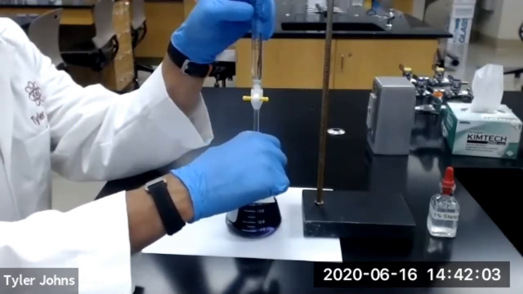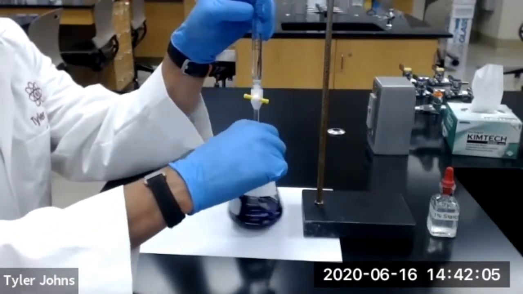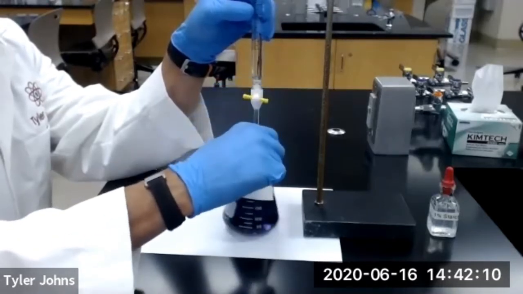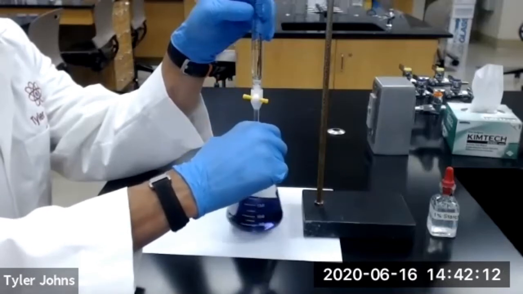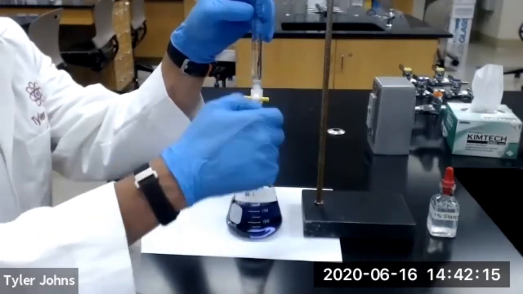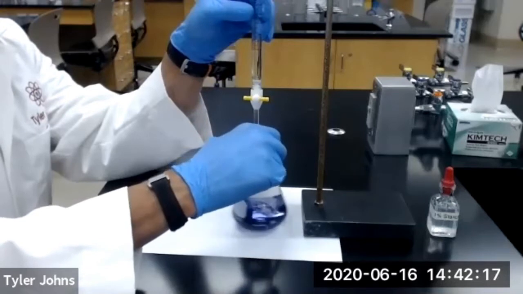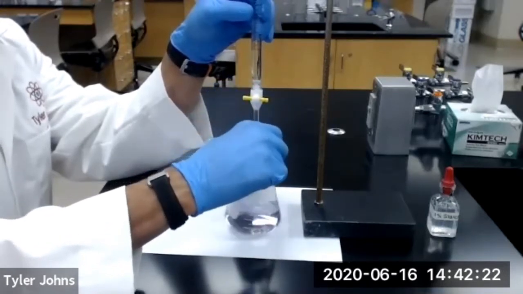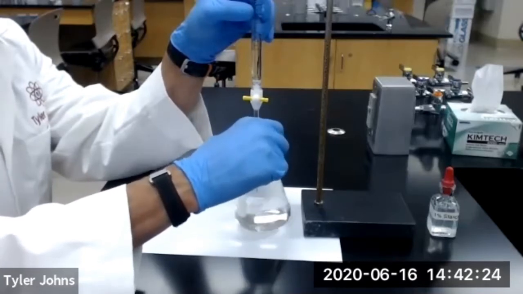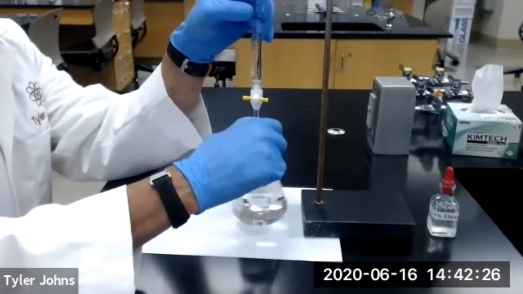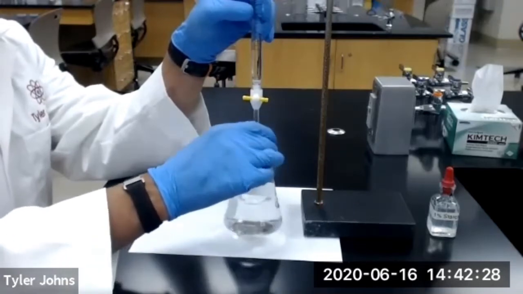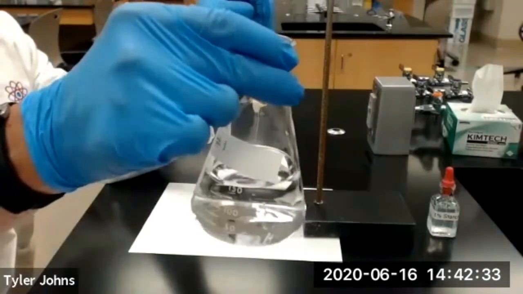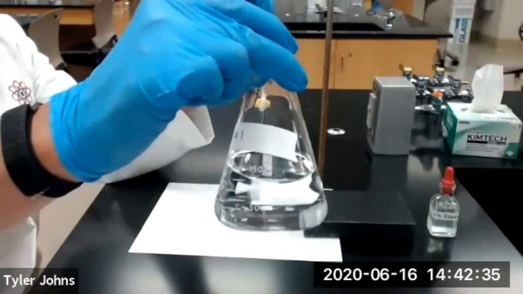We are nearing the endpoint of our titration. You can see that our solution has just become clear. That is the endpoint of this titration.